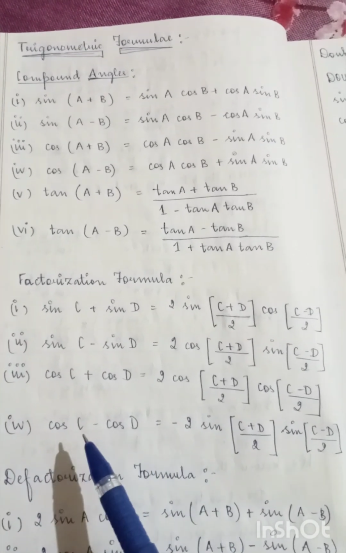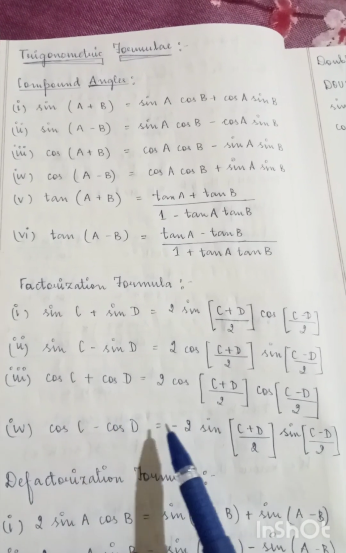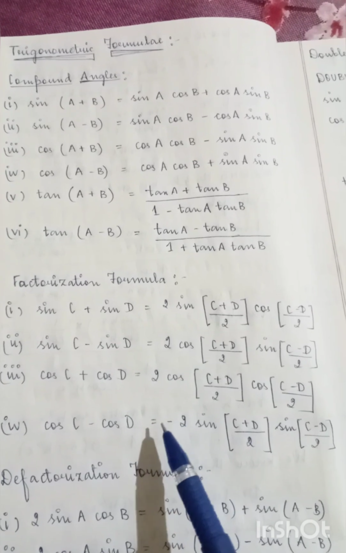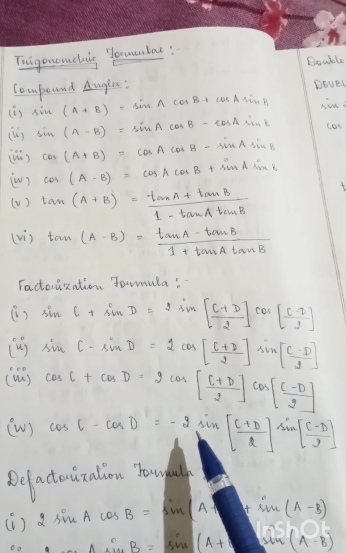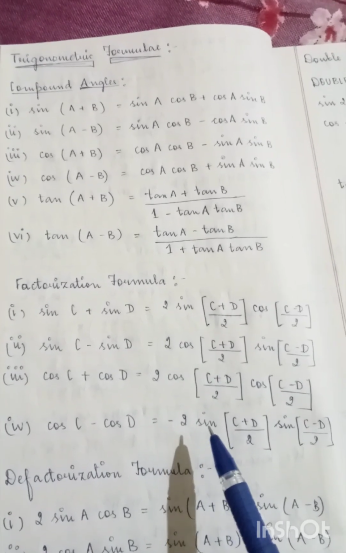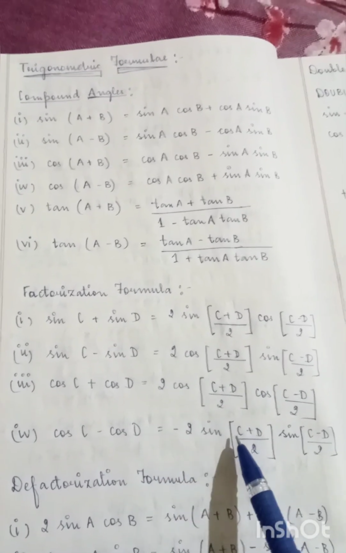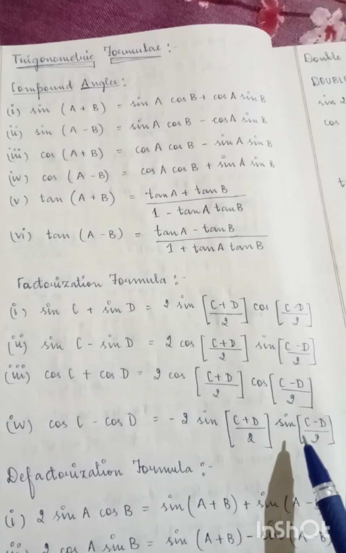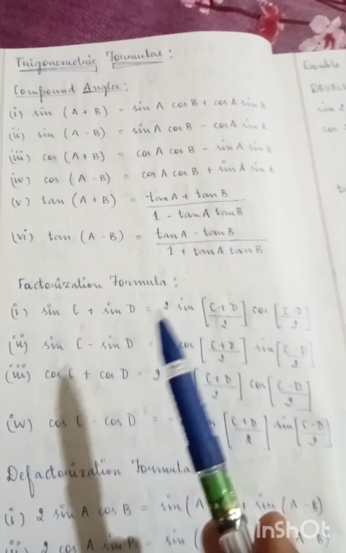So, since there is a minus sign over here also, there would be a minus sign in the starting of the formula. So it would be minus 2 sine. So it would be plus inside the bracket. So minus 2 sine of c plus d by 2 into sine of c minus d by 2. That's all for the factorization formula.